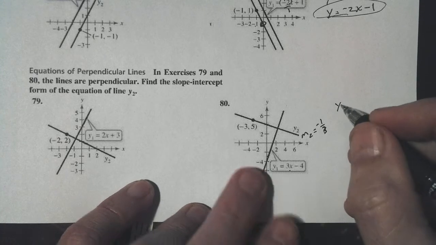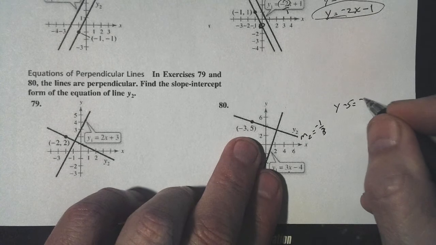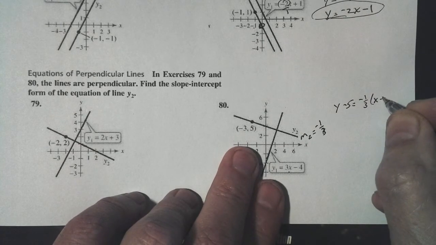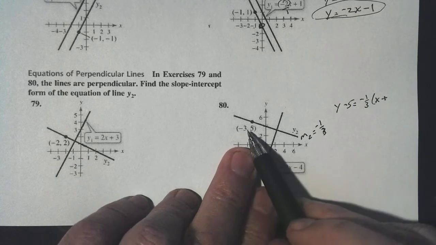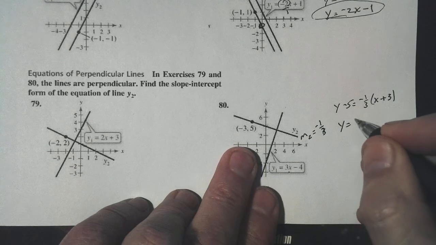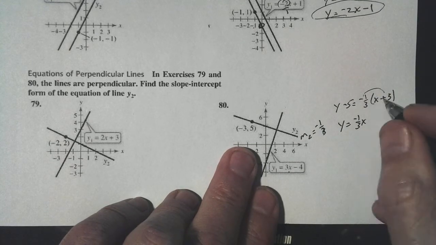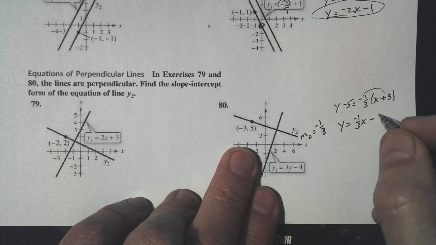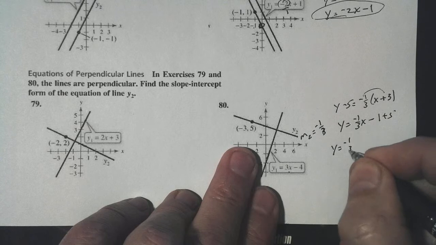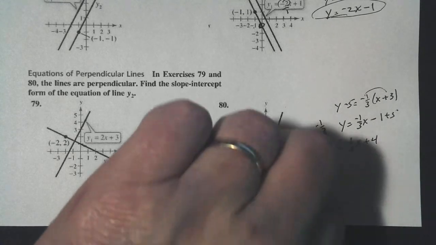So that is y minus 5 equals -1/3 times the quantity x minus -3, x plus 3. So y is -1/3 x. Distribute the negative, minus times plus is minus, 1/3 times 3 is 1. Add 5, y equals -1/3 x plus 4.